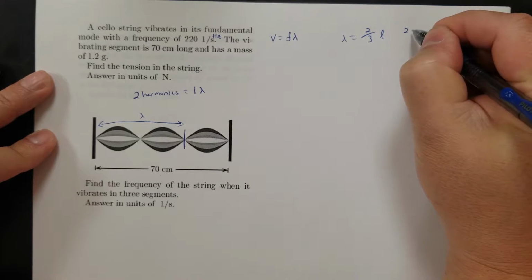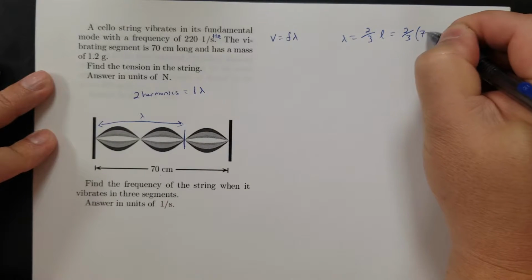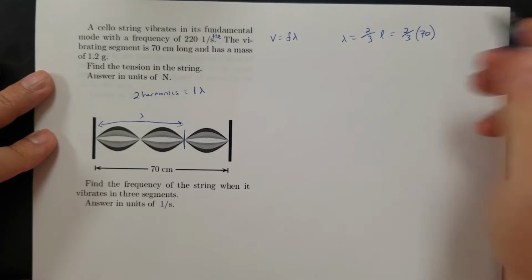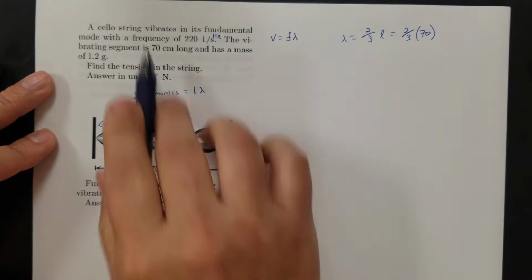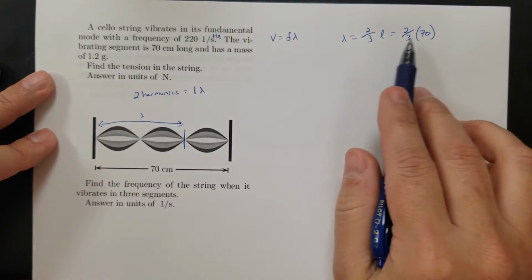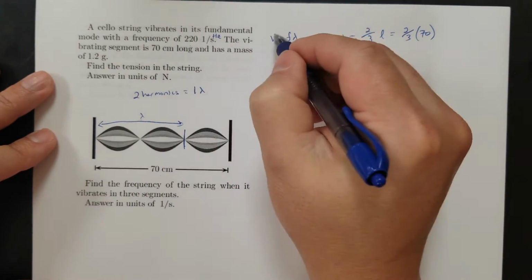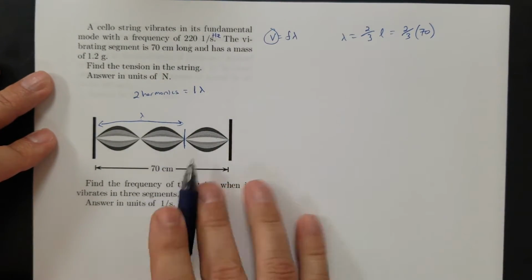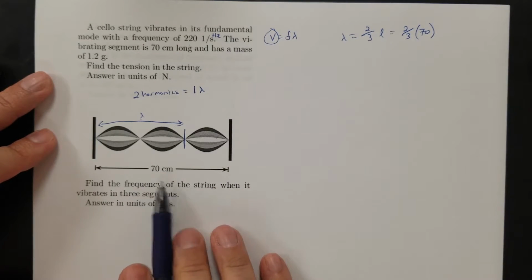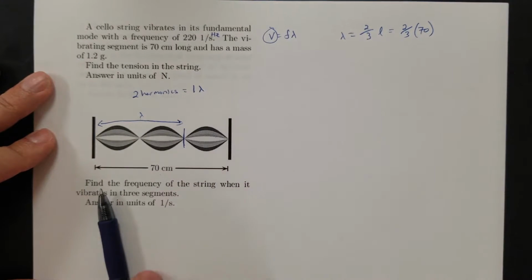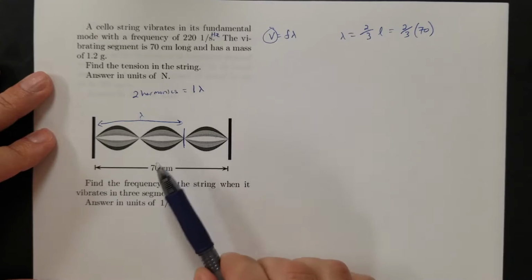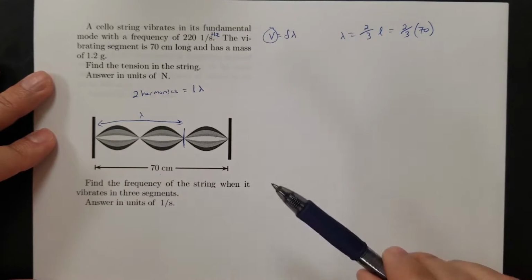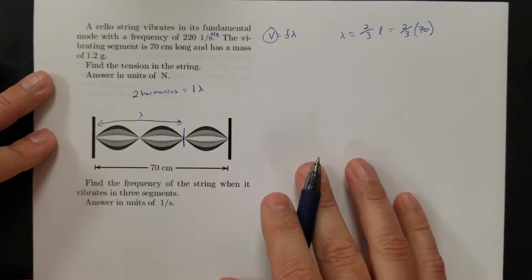So it's going to be 2/3 of 70, right? And that would give me my wavelength. And then it gives me the frequency, right? So I can take wavelength times frequency, and now I have velocity, right? So yours may look different, but if you just use the same fraction, just find 2 and find what fraction that is of the total and multiply that fraction by the length of the string, right? Easy. Okay, so that'll give me the speed.